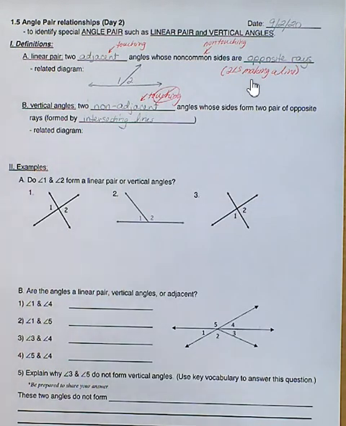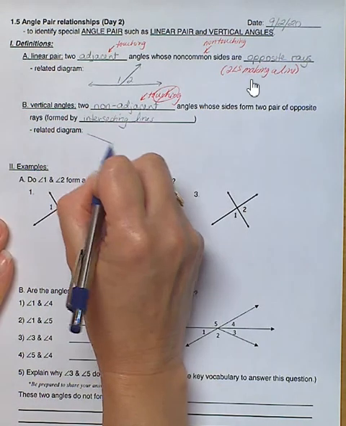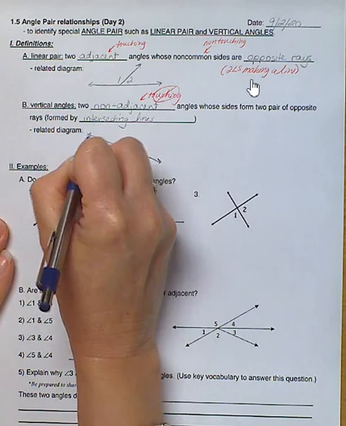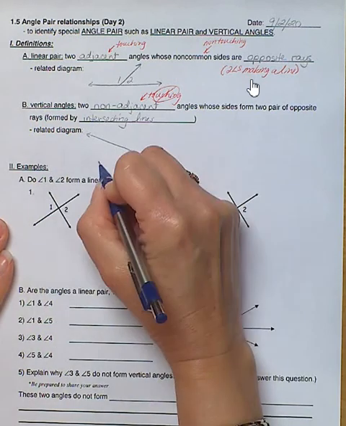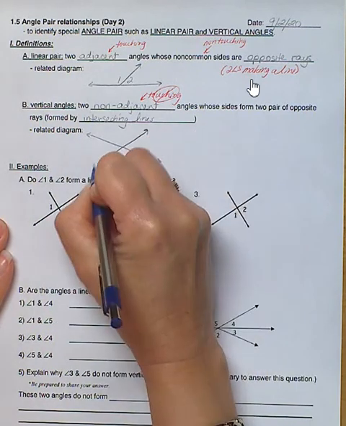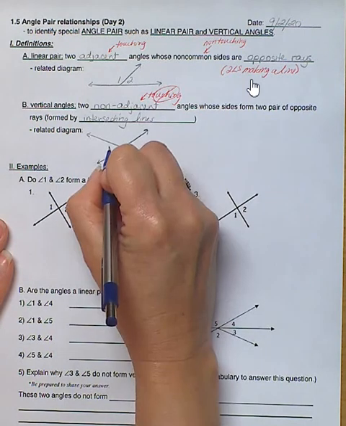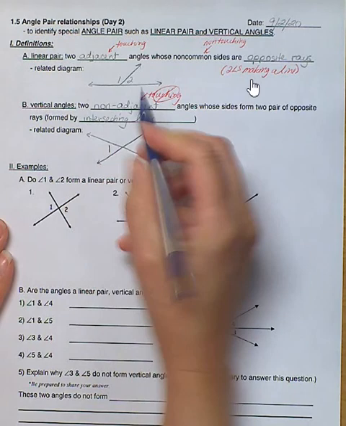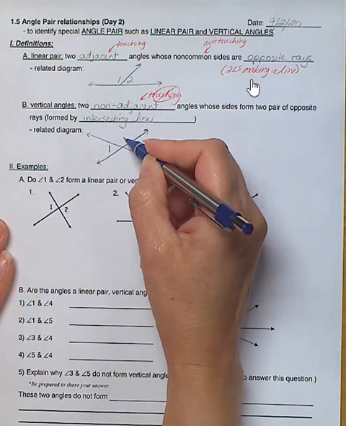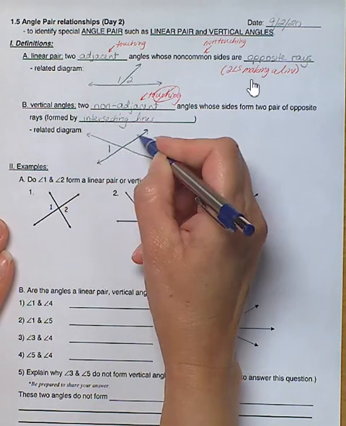So a picture for vertical angles would be a line, a pair of opposite rays, a second line, a second pair of opposite rays, and then we want the two angles that are not adjacent. So if I say this is angle 1, that can't be it because that's a linear pair. And this bottom one can't be it because that's a linear pair.